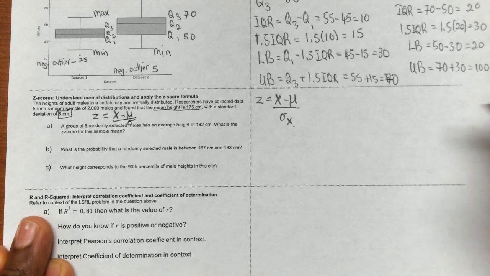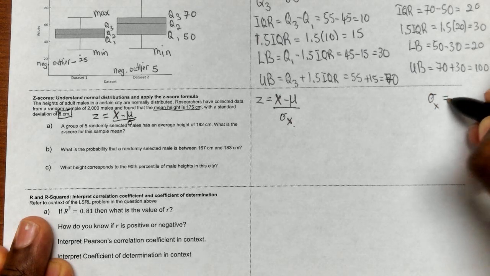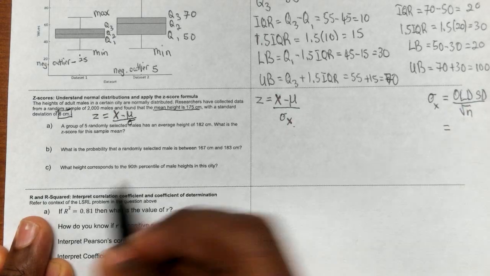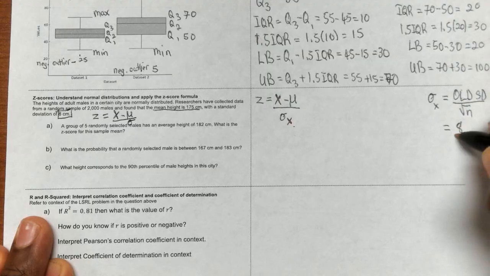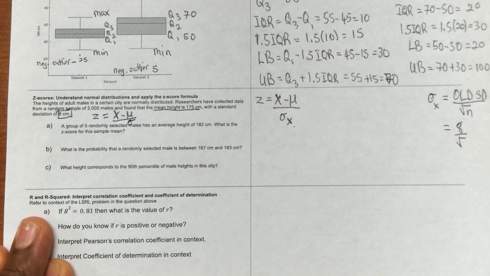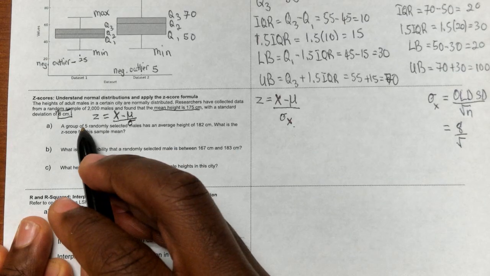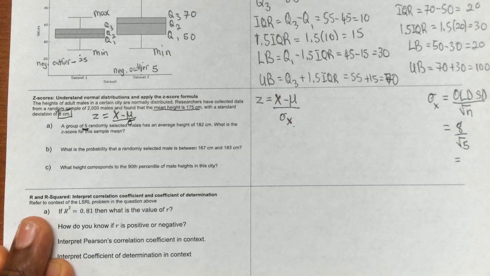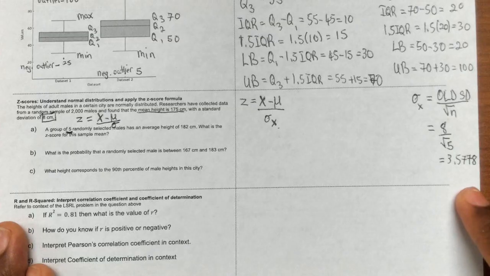So what you can do to remember this is that the standard deviation of x, or the standard deviation of the sample, is calculated by doing your old standard deviation divided by the square root of n. So in this case, the old standard deviation was 8 divided by the square root of n, and n represents the number that we sampled, which was 5. So we sampled 5 randomly selected males, okay? And you can write that as a decimal, so 8 divided by the square root of 5 would be 3.5778, if I did it to 4 decimal places, okay?